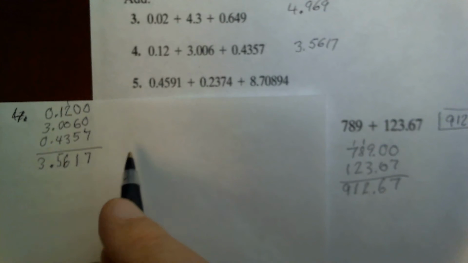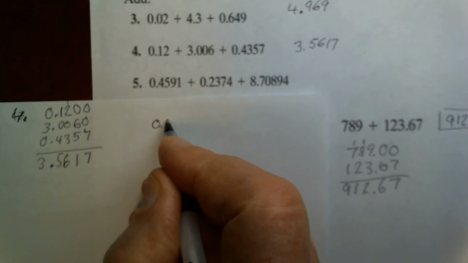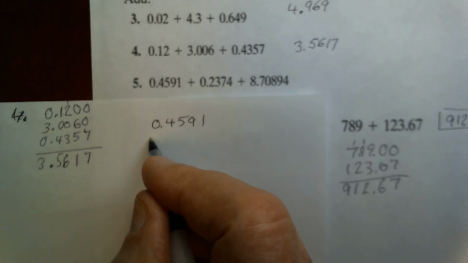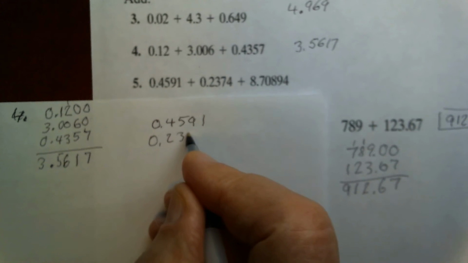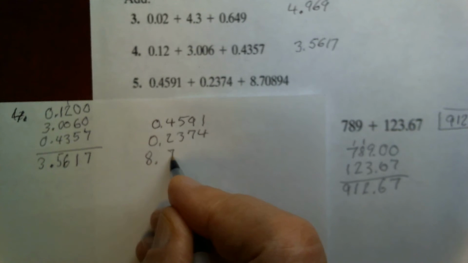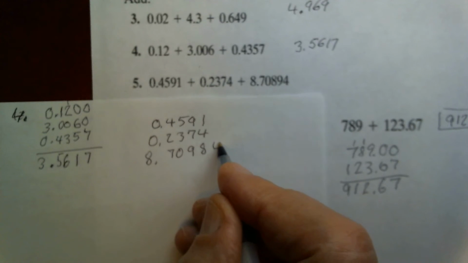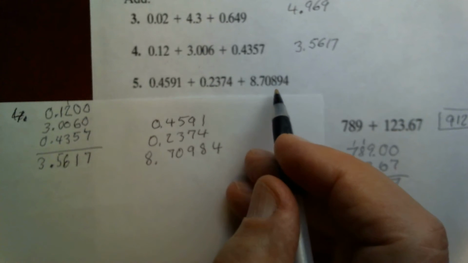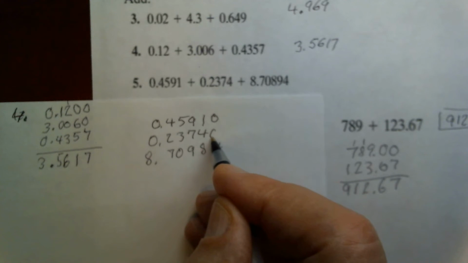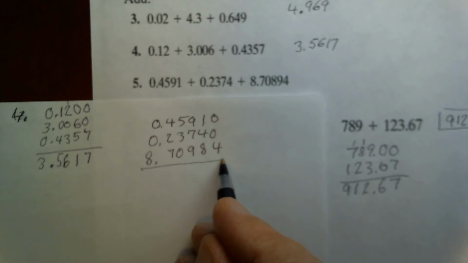And I just noticed I skipped over number 5, so let's write that in vertical format, 0.4591 plus 0.2374 plus 8.70894. So here we have a maximum number of 5 decimals, so let's add zeros to the end of the digits of the numbers here. So we have 5 decimals for each of the addends.